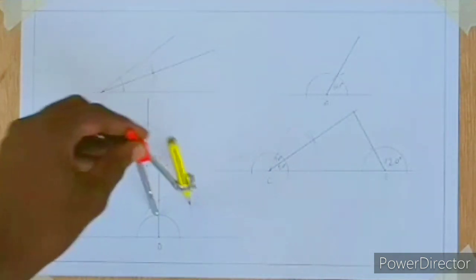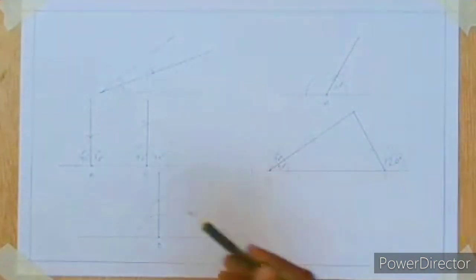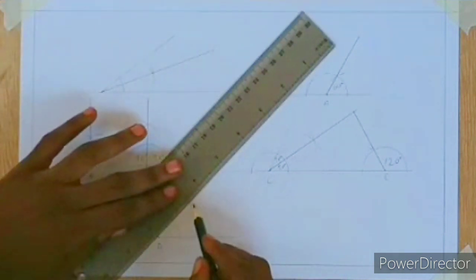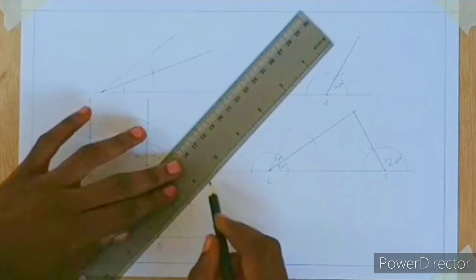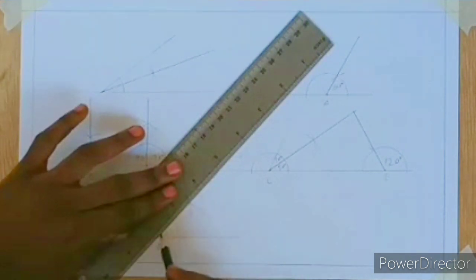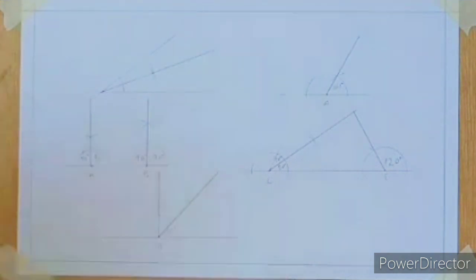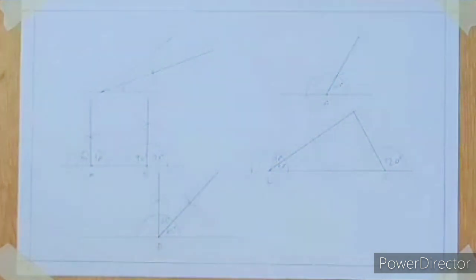Stand here again. Draw another arc. You see them intersecting here. So what we have to do is just join them to get your 45 degrees. Here, the 45 degrees here. See that?